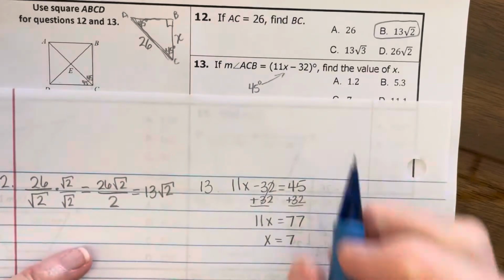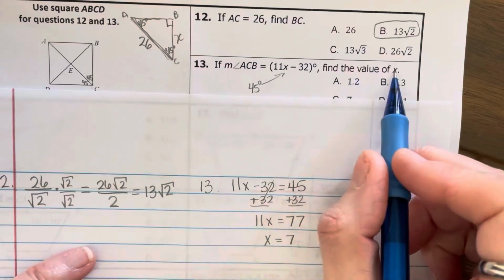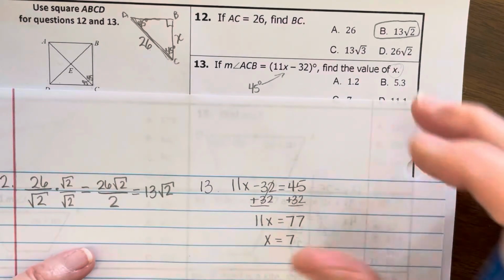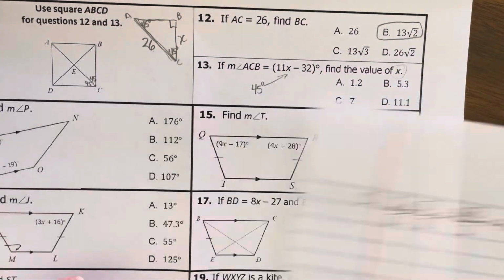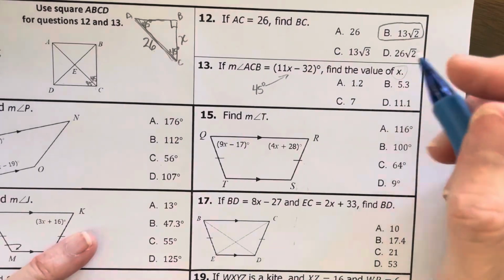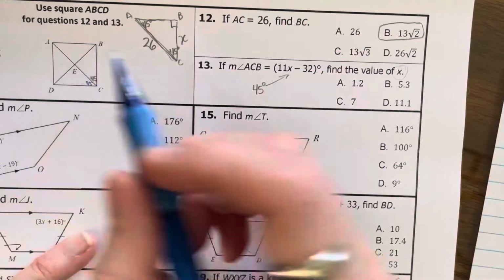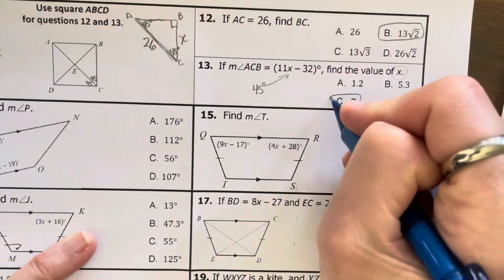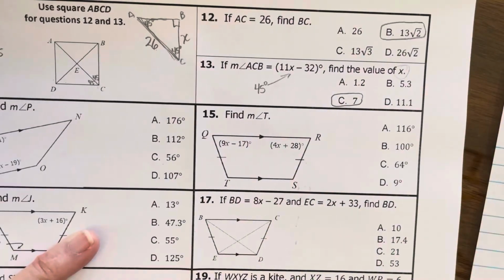And the question up here was, find the value of x. And I did that, as opposed to tell me the measure of the angle, which would have been pretty easy because these are either 45s or 90s, right? All right, so the answer here was 7. All right, number 14.